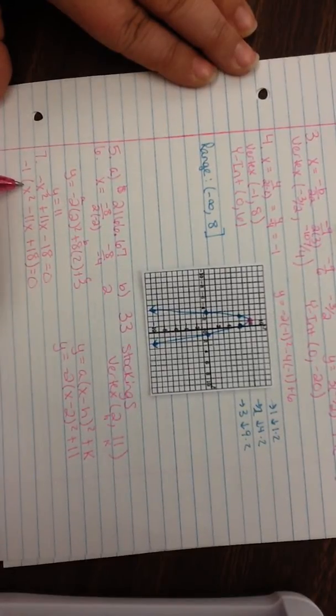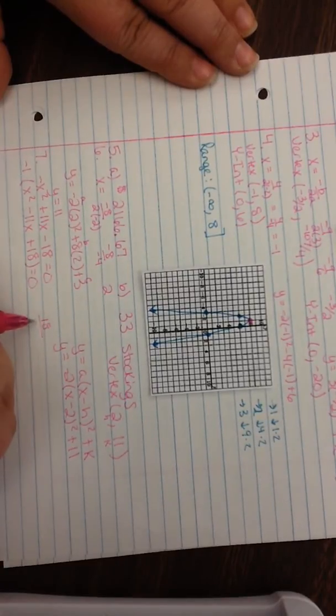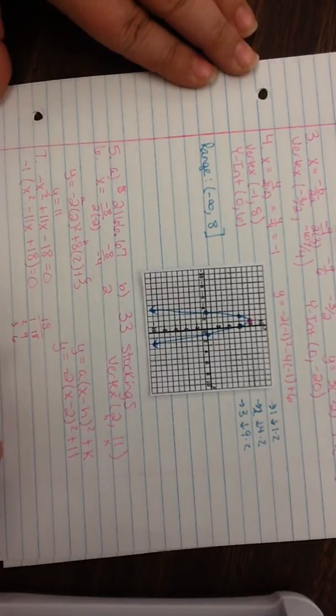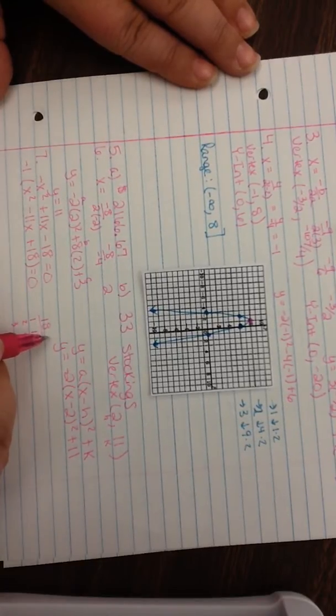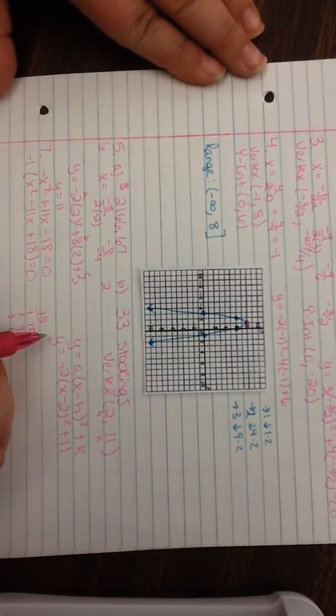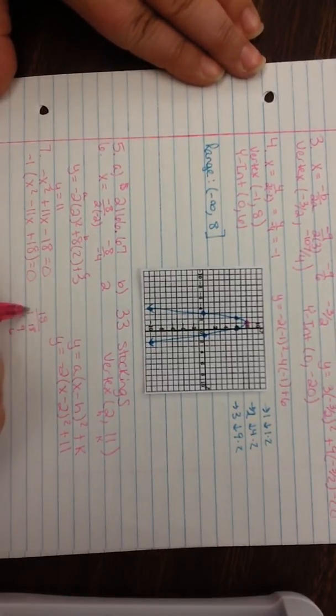Then I multiply my a times c. a is 1, c is 18, so I have 18. The factors of 18 are 1 and 18, 2 and 9, and 3 and 6. And I need to figure out which ones add to give me -11. So they have to multiply to give me positive 18, which tells me both are going to be positive or both are going to be negative. But to give me -11, they're both going to have to be negative. So the way I get -11 is 2 and 9.